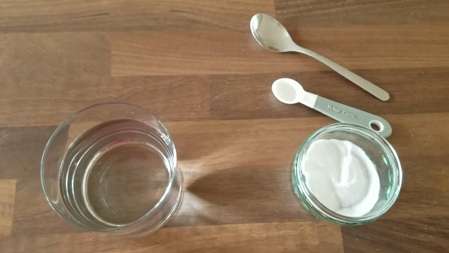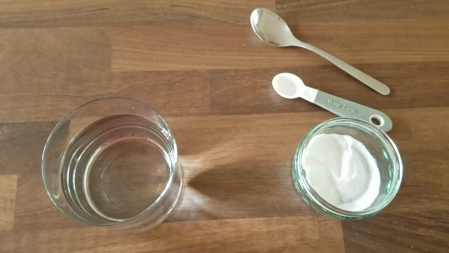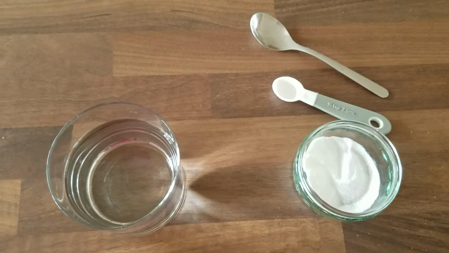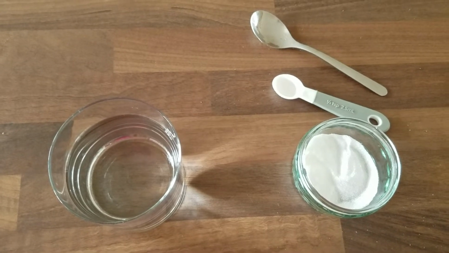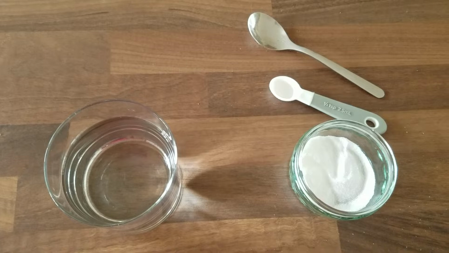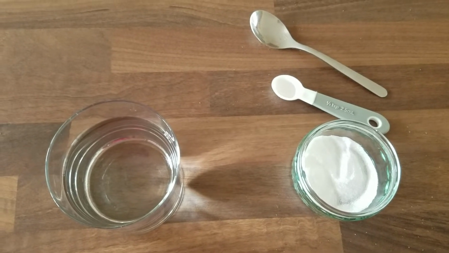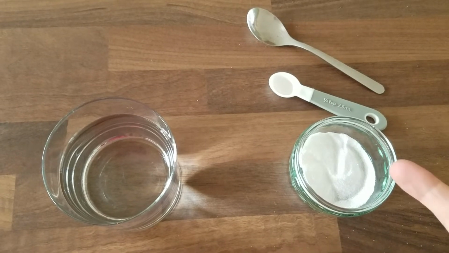So Year 7, your investigative challenge for this lesson is based on dissolving, and you have been asked to investigate whether the temperature of the water changes the volume that can be dissolved of solute. So can you dissolve more of the solid in hotter water or colder water, or does it not make a difference? So I'm suggesting you use salt or sugar.